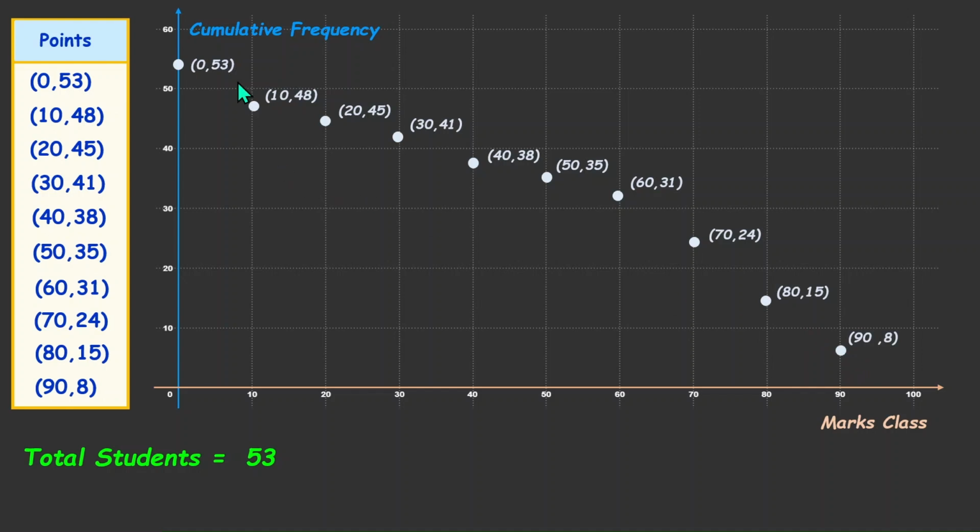And now all we need to do is connect the points. So we have a curve like this. And now you can see the ogive curve clearly, because you can see this is our upward facing side and this is our downward facing side. So this is also an ogive. But here we are taking more than, so this becomes a more than ogive.